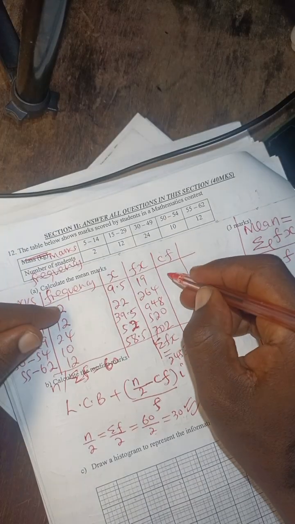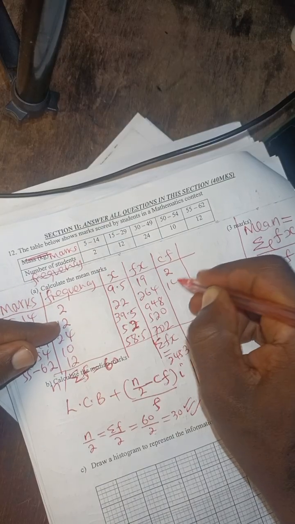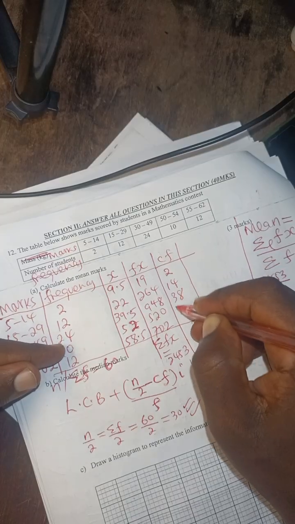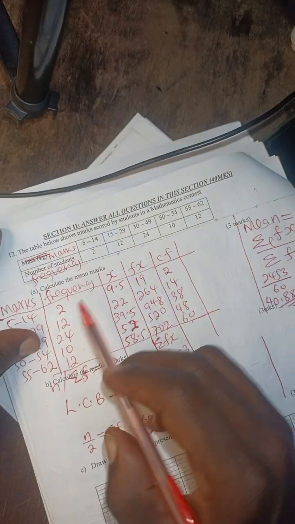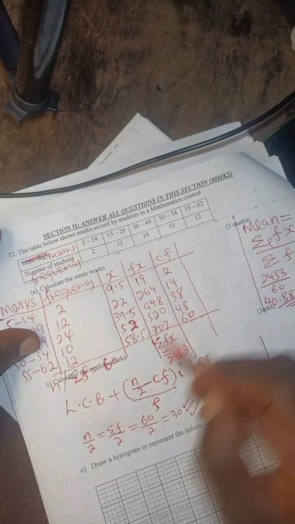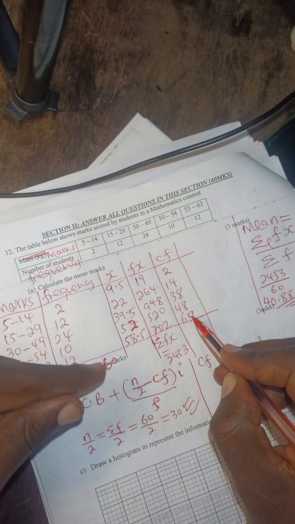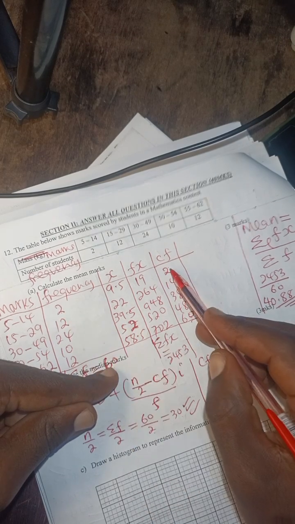Cumulative frequencies, we can create a column and then get that. So we'll have the first frequency being our first cumulative frequency. The second, you say 2 plus 12, that gives us 14. Plus 24, that is 38. Plus 10, that is 48. Plus 12, that is 60. So the first frequency is the first cumulative frequency. The last cumulative frequency is the sum of the frequencies. So cumulative, that accumulates to 60.